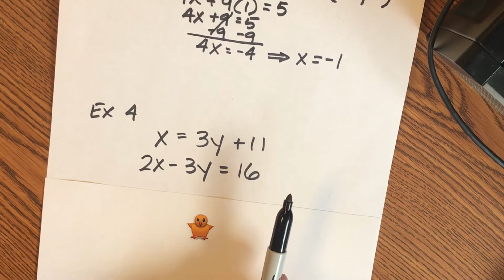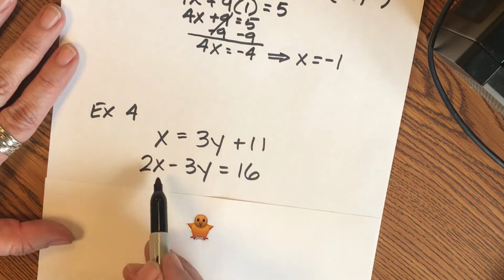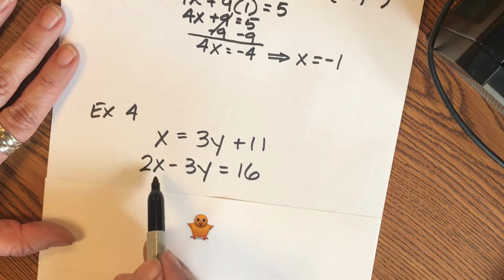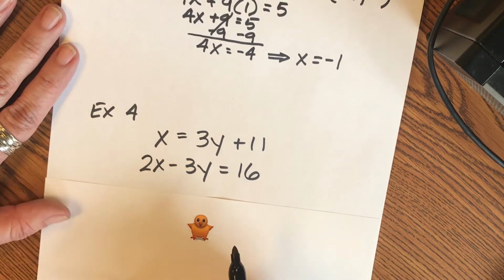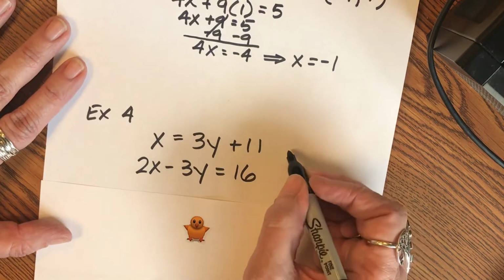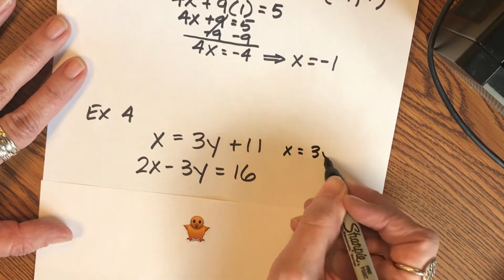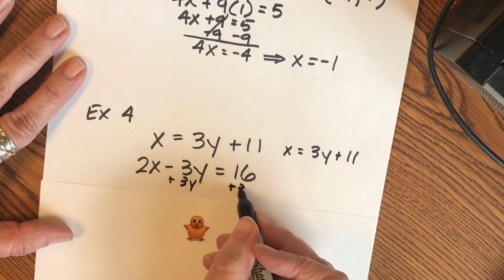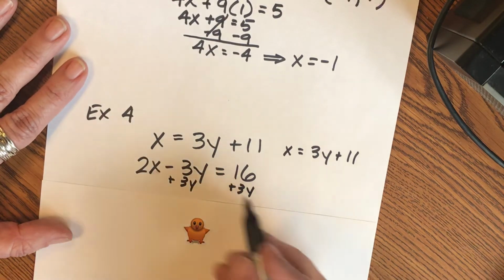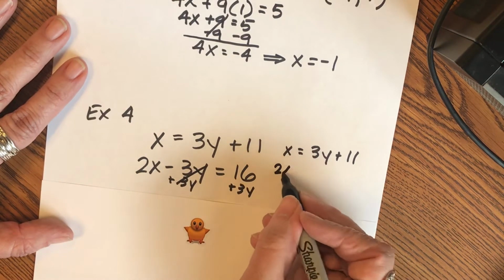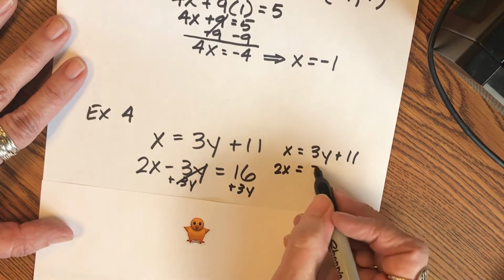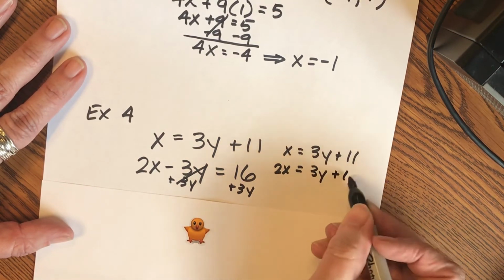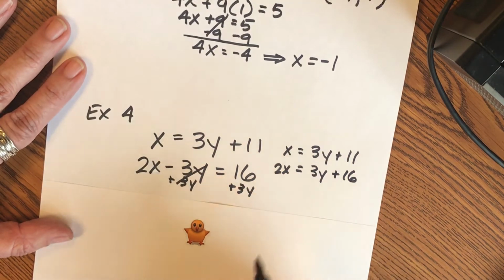It doesn't matter, just as long as you use the rules of algebra to reconstruct or switch these equations around. I think I'm going to use the x's over here because I can add 3y to the other side. Okay? So I'm going to keep this equation as x is equal to 3y plus 11, but I'm going to add 3y to both sides here. Well, what does that do for me? Well, those cancel each other out, so now I've got 2x is equal to 3y plus 16, because that's a positive 3y, so I can just put it out there in front.